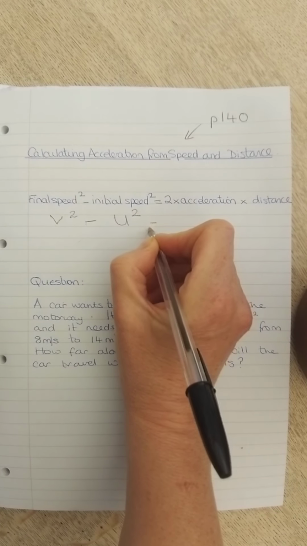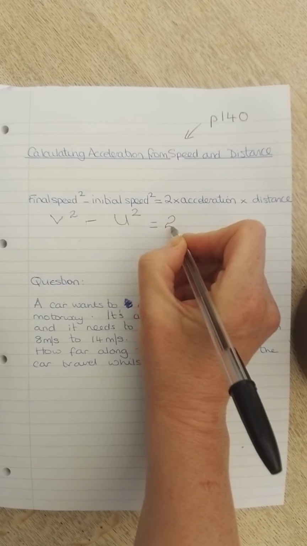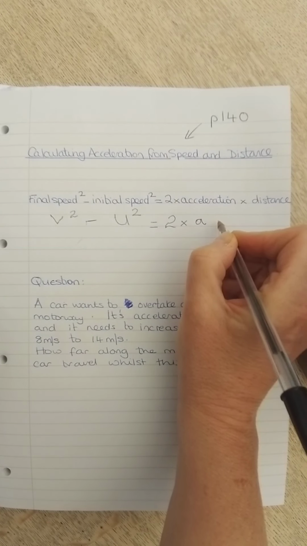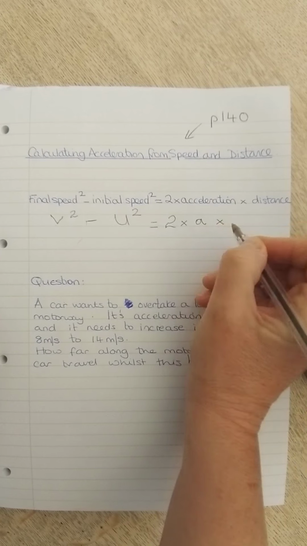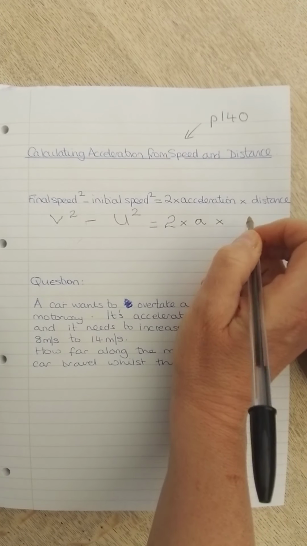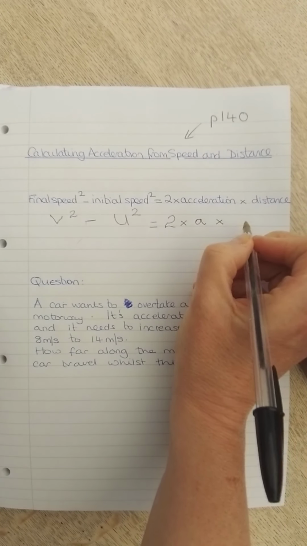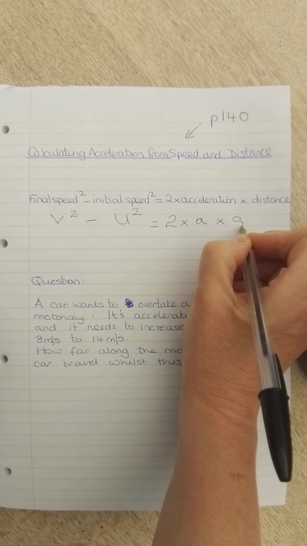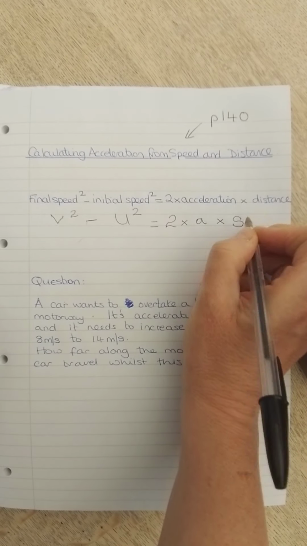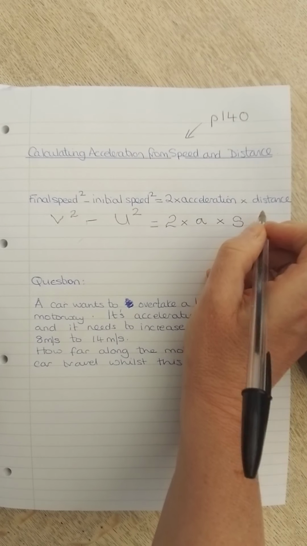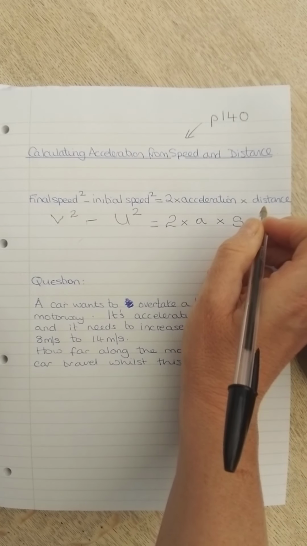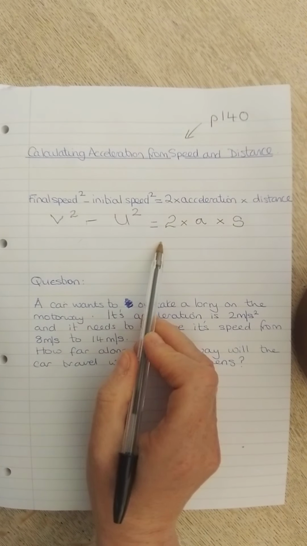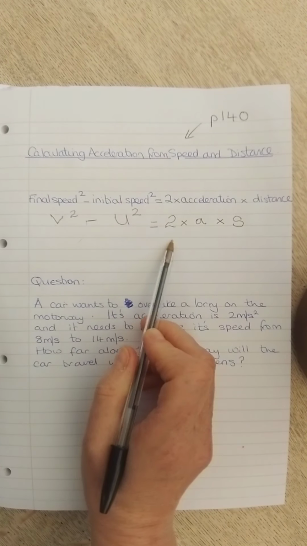And that is equal to 2 times the acceleration of the object times how far the object is moving whilst it's accelerating. You'd think it would be d for distance, but we had to use s, which is shorthand for displacement, but it's just how many meters the object or the person has moved whilst it's accelerating. So that's the formula in shorthand.